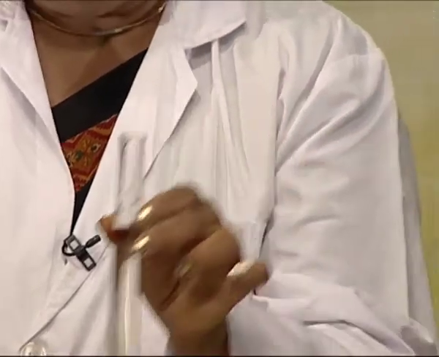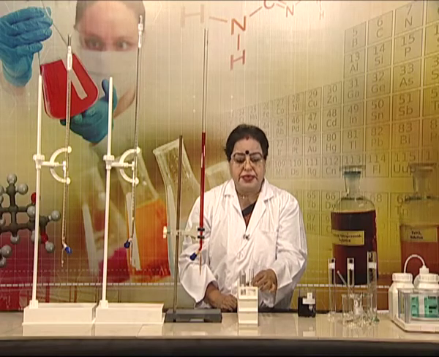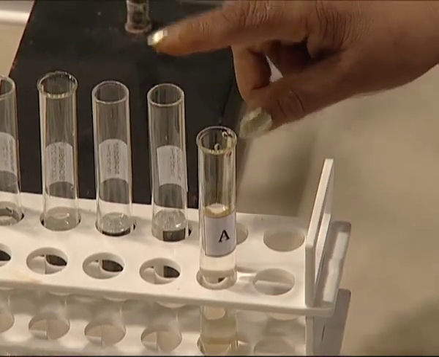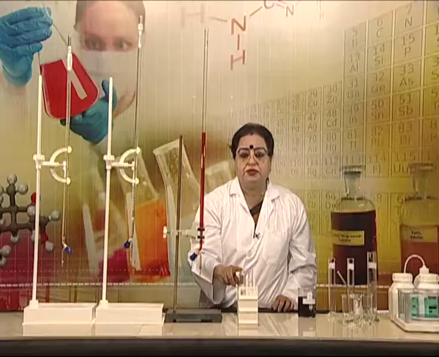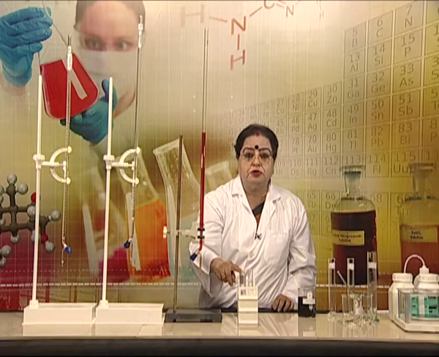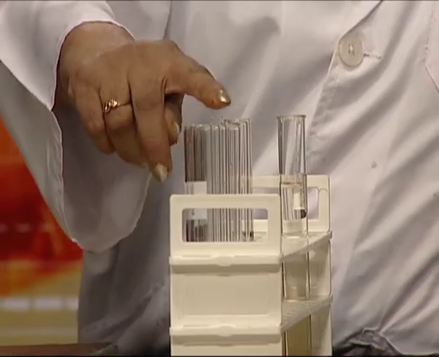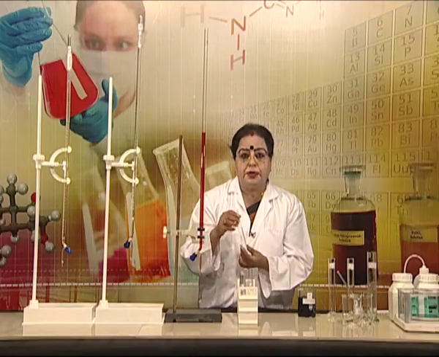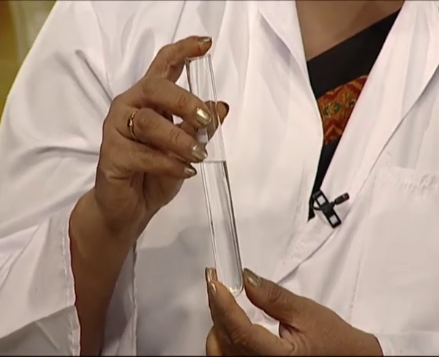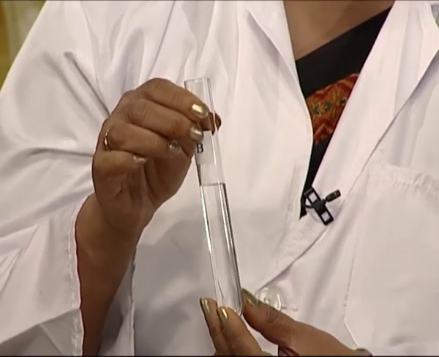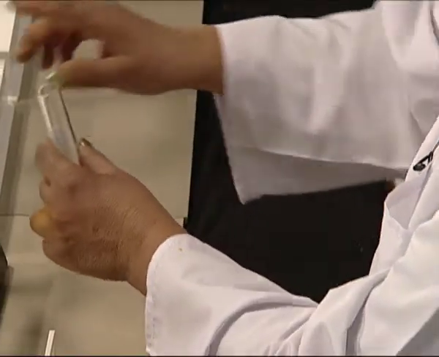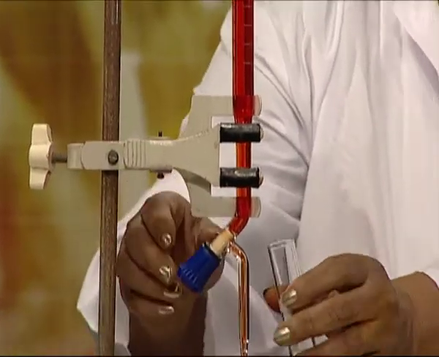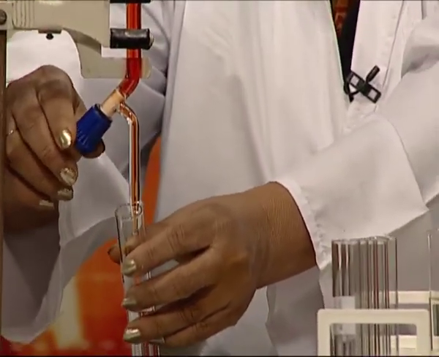This A test tube I will keep here aside to compare the results of what I will be getting after adding different amounts of ferric chloride solutions to the 4 test tubes B, C, D and E. I have already taken different amounts of water required. Here in this B test tube, I have taken 16.5 ml of water. I will add 2.5 ml of this equilibrium mixture from this burette as I was doing for the test tube A.